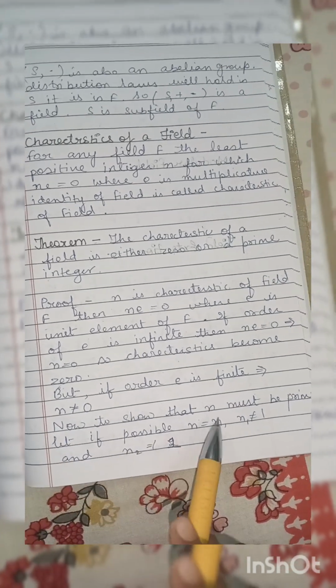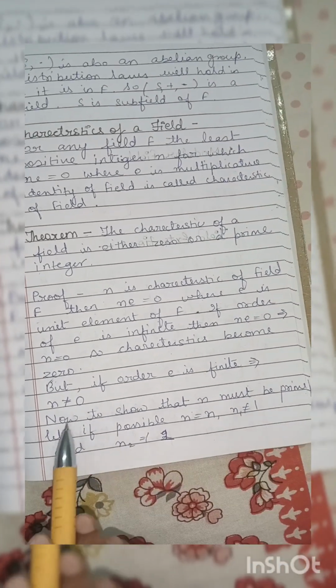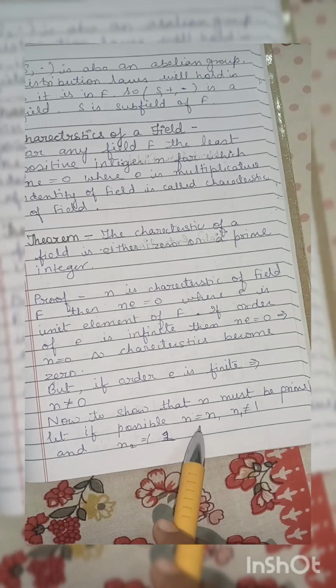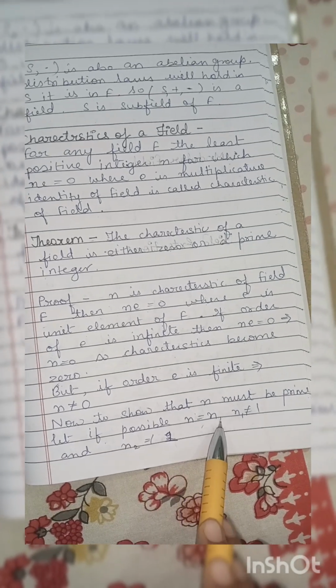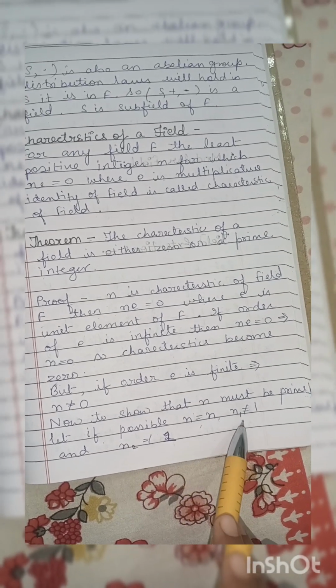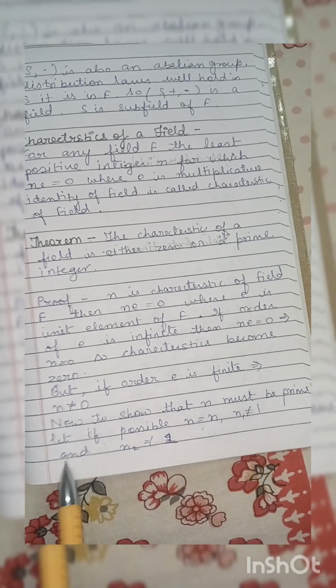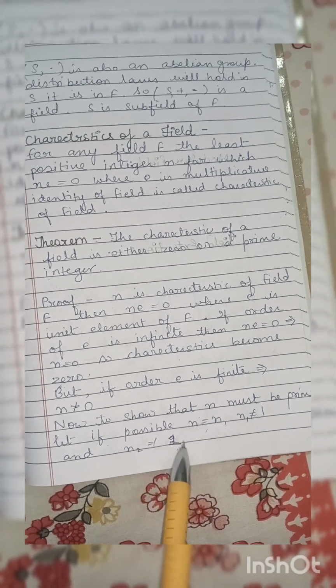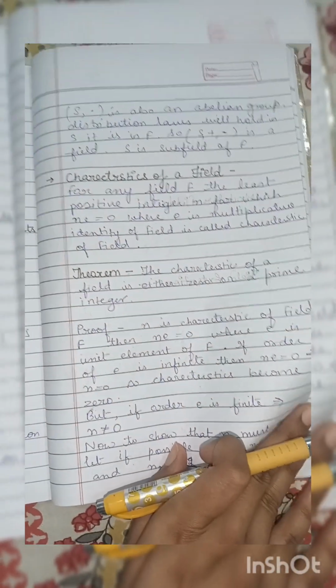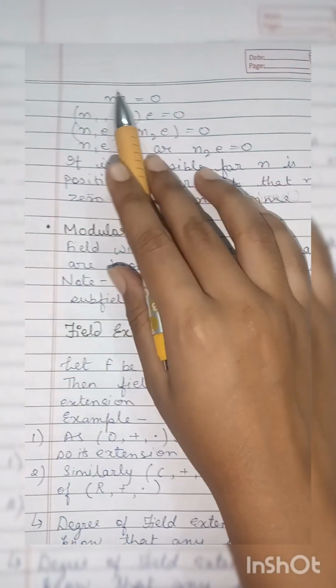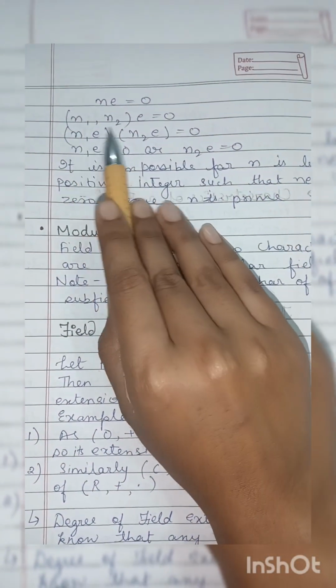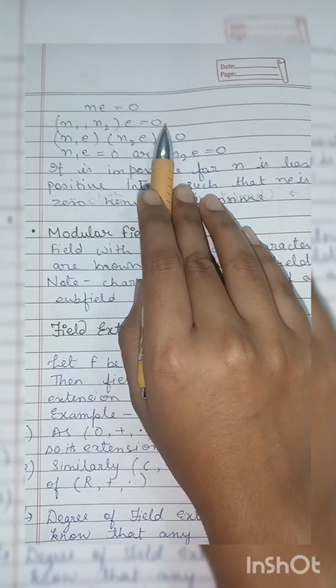Now to show that n must be prime, let, if possible, n be equal to n1 n2, where n1 is not equal to 1 and n2 is not equal to 1. So then ne is equal to 0, that is, (n1 n2)e is equal to 0.